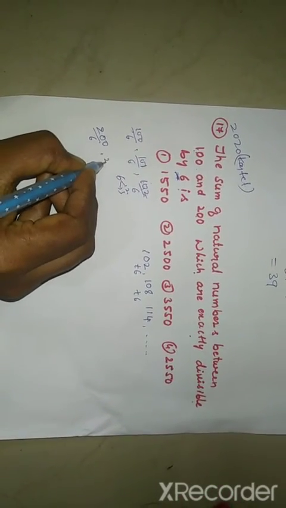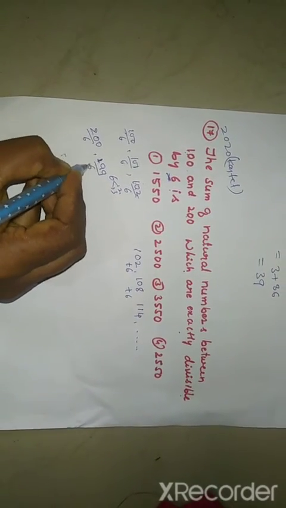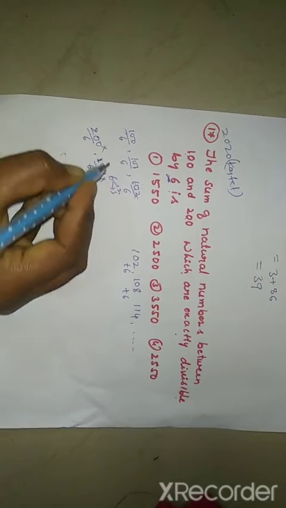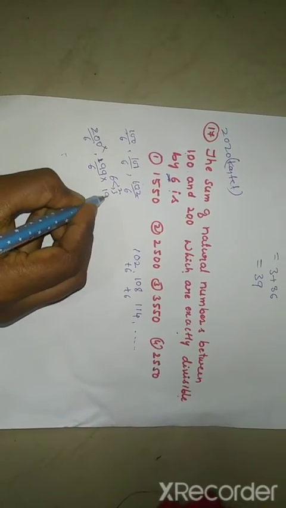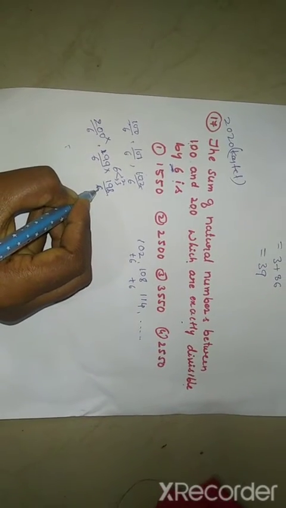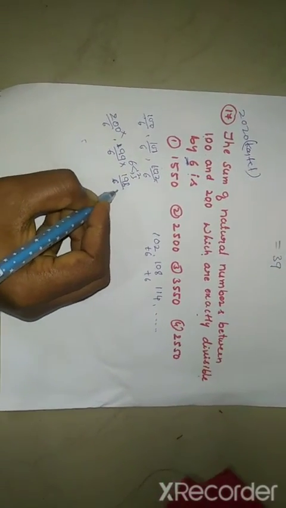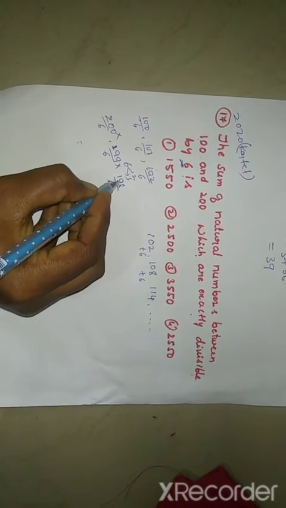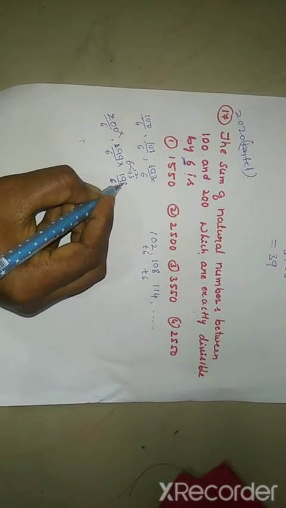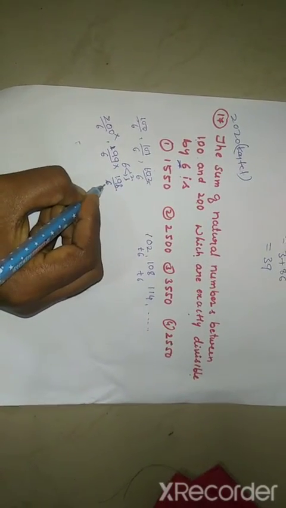So again check 199. This is also not divisible by 6. Again 198 by 6. It is divisible by 6 because it ends with 8, an even number, so it is divisible by 2, and 1 plus 9 plus 8 is 18. 18 is divisible by 3, which means it is divisible by 6.